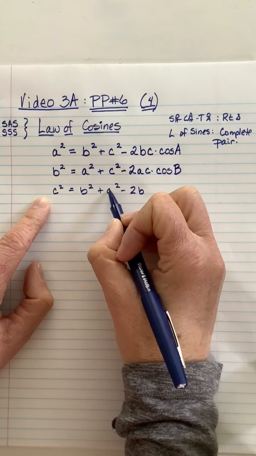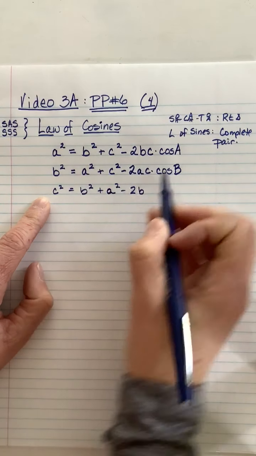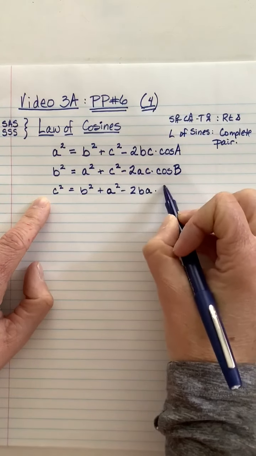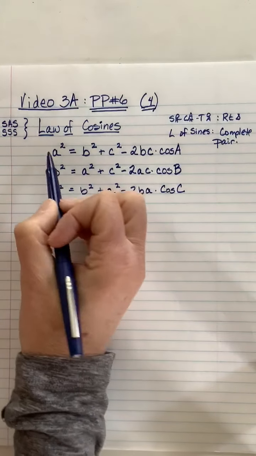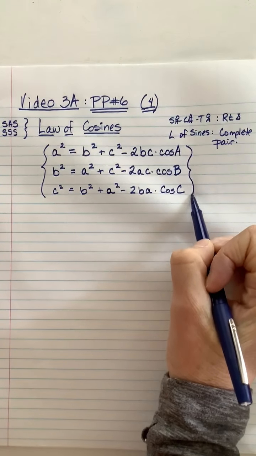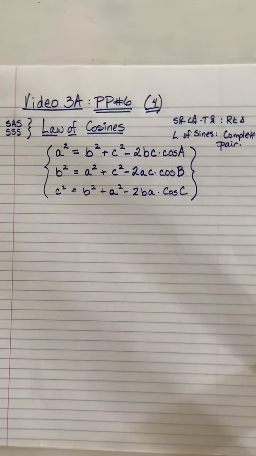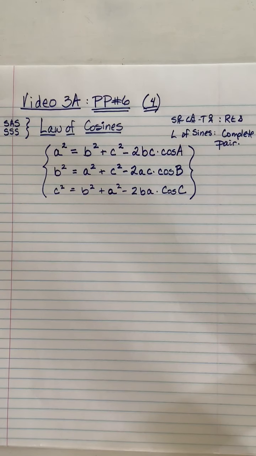Wait a second, I found my mistake. It's b squared and a squared minus 2ba cosine of c. Okay, so here's your law of cosines. Again, I do feel kind of weird that I'm just throwing this at you. We usually have some investigations and all that kind of stuff, but for this remote format, we're just going with it.